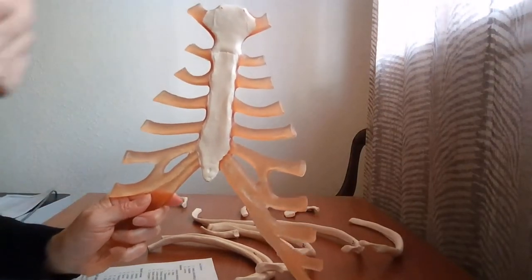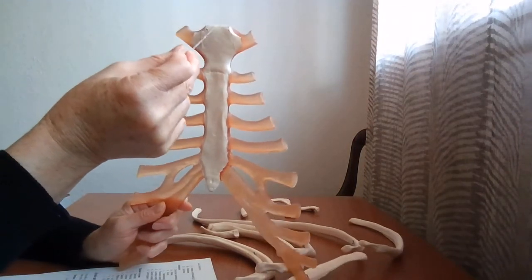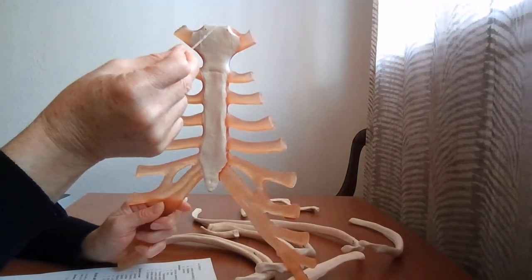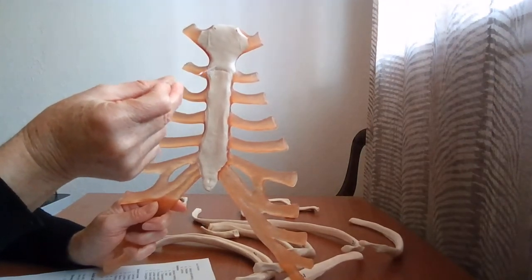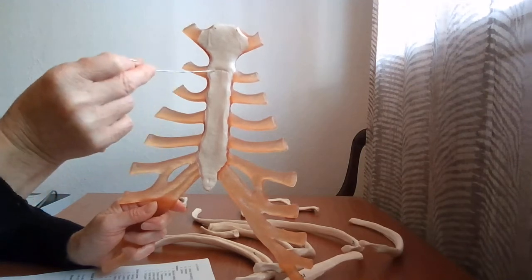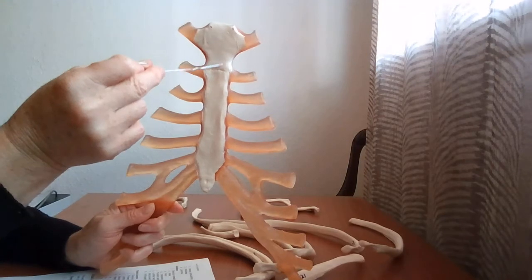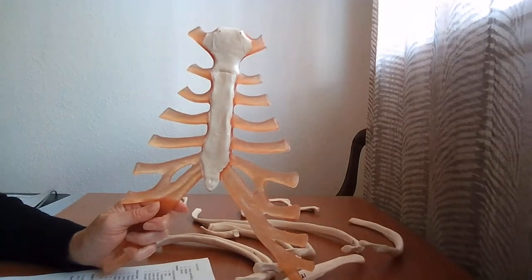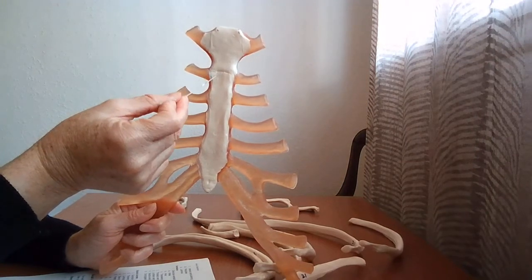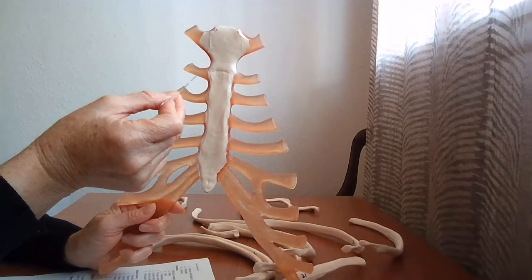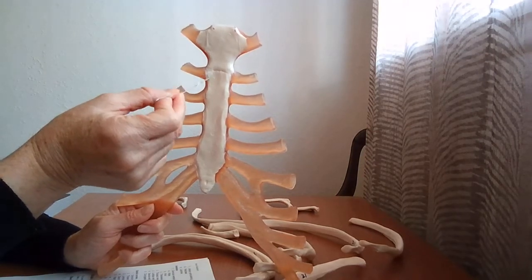On the manubrium you have a jugular notch, which is over here. The manubrium attaches to the body right here, and this is called the sternal angle. Where we have the sternal angle, we have the second rib attached to this area.